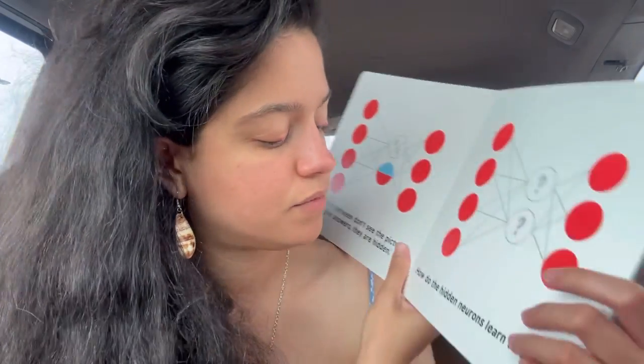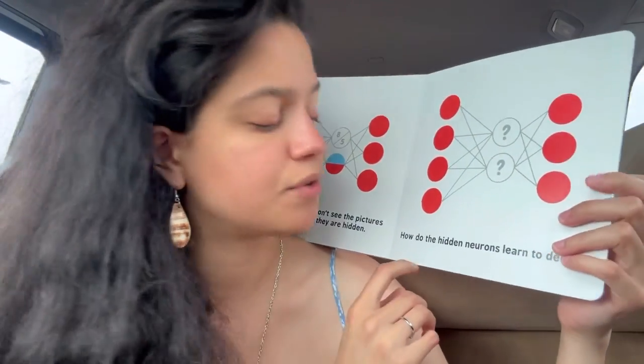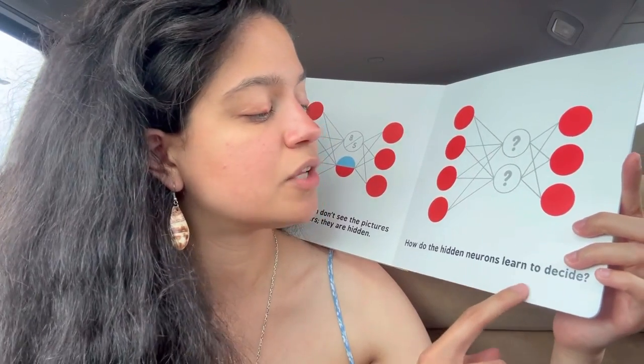Neurons in between don't see the pictures or give answers. They are hidden. There's a whole interconnected network of neurons that are neither input nor output. And, well, I guess they're all input or output, but they're not the ones that are expressly used, or at least obviously used. How do the hidden neurons learn to decide? What do the hidden neurons do?